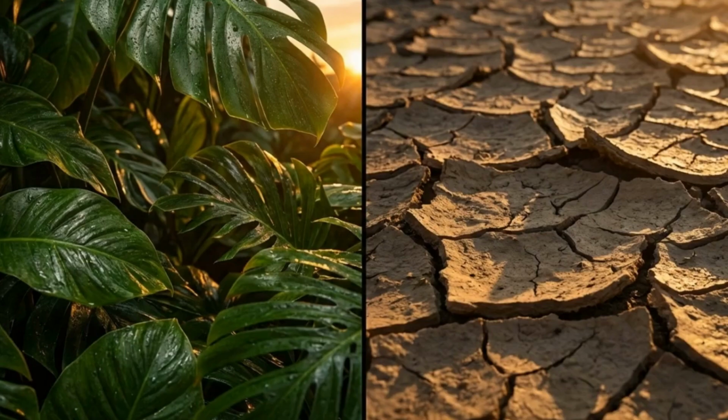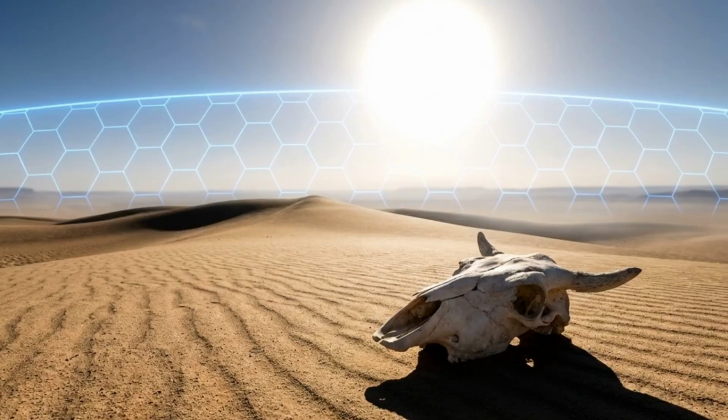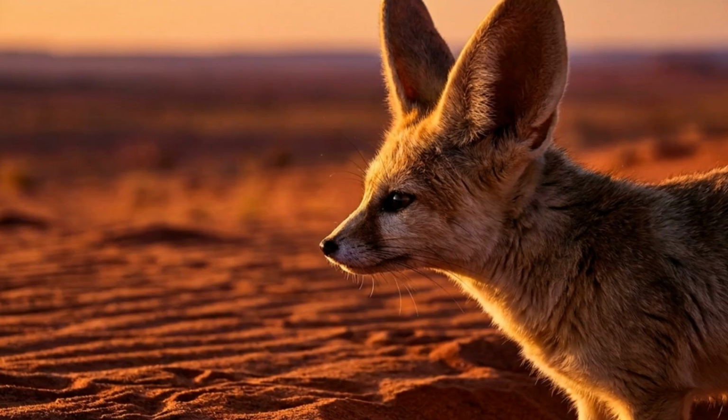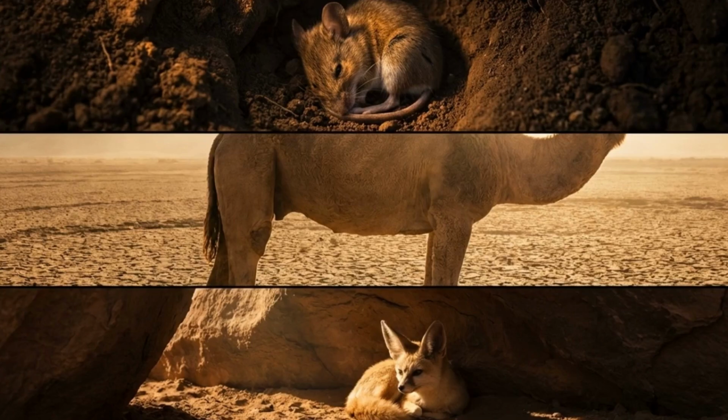Contrast that equatorial stability with the desert biome. Here, extreme heat and lethal water scarcity replace abundance, creating an environment that routinely kills unadapted species. To survive these conditions, desert mammals have evolved highly specific survival strategies. Scientists classify these mammals into 3 genomic categories based on how they handle heat: evaders, endurers, and evaporators.